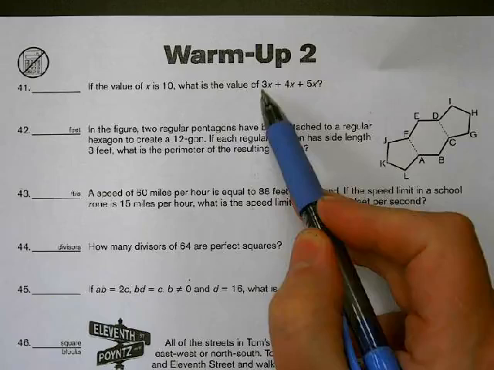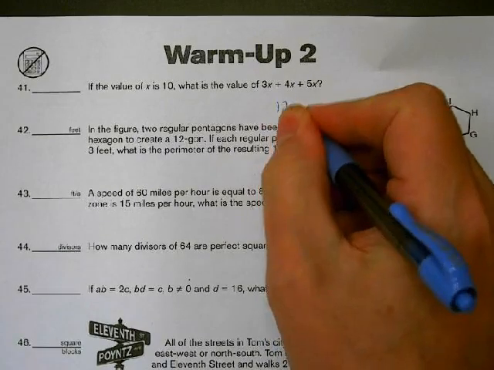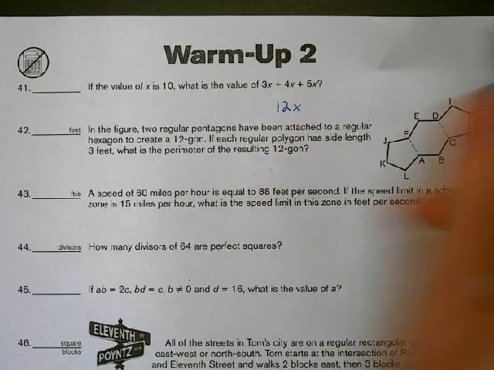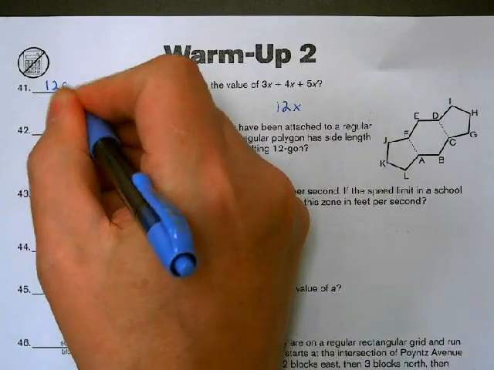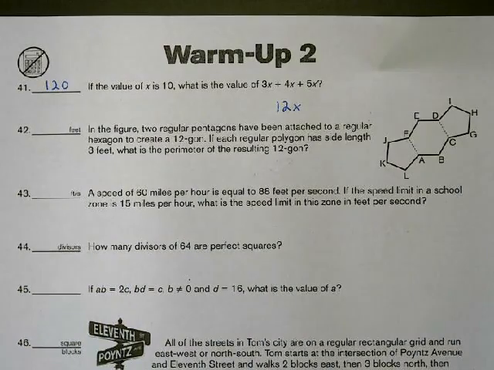So combining like terms, we have 3, 4, 5 x's. So that's a total of 12 x's. And 12 times 10 is 120. Not too bad. That's just a speed problem right there.